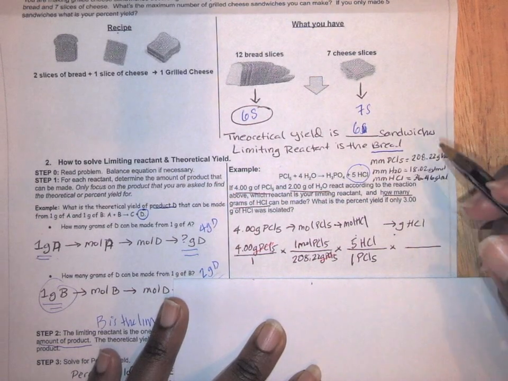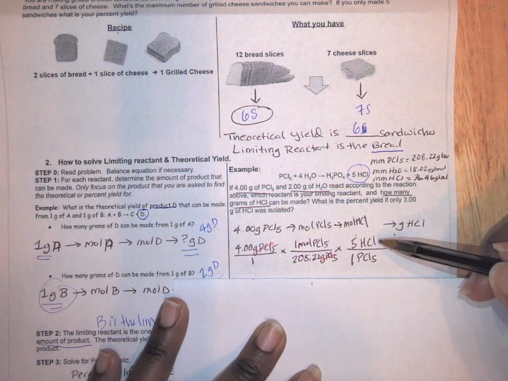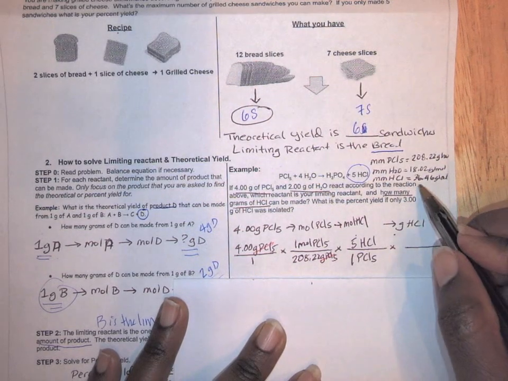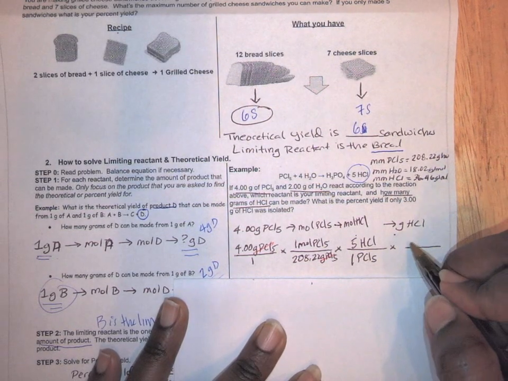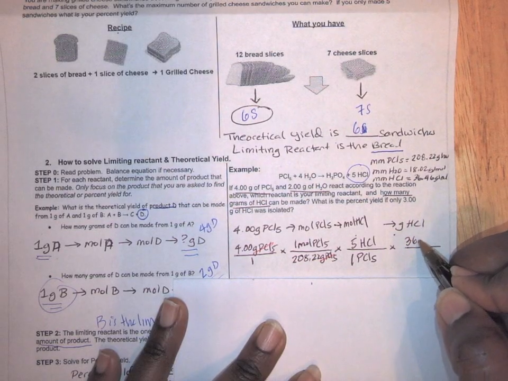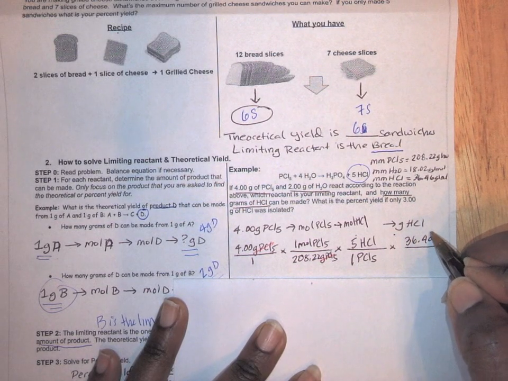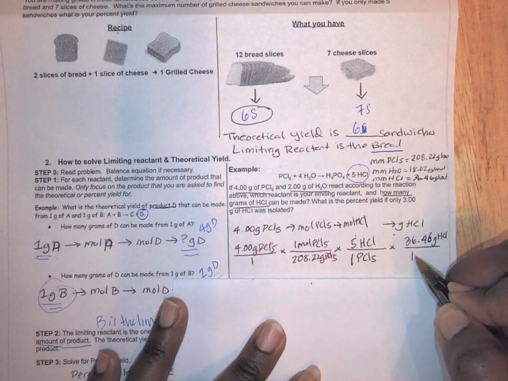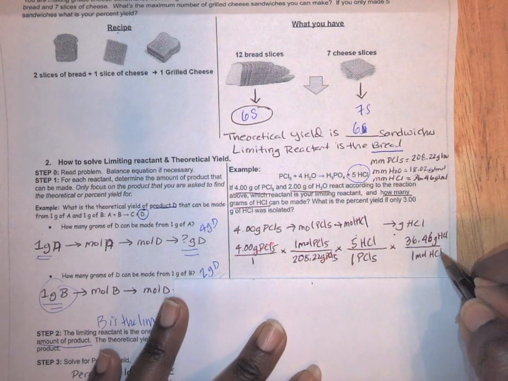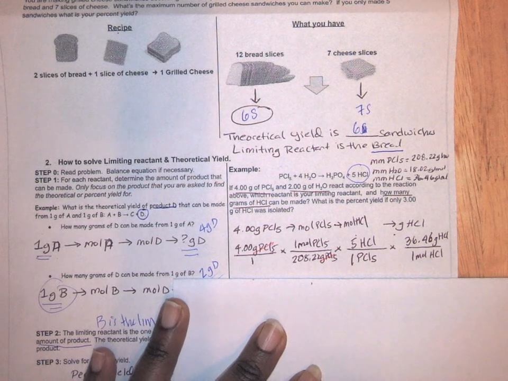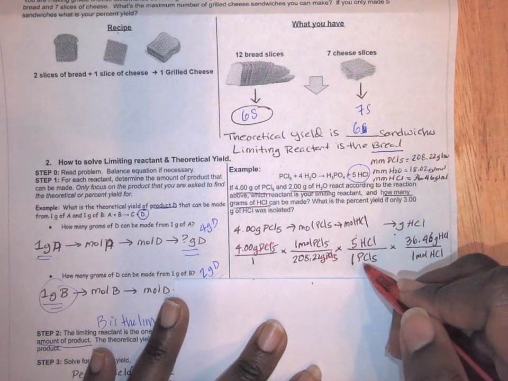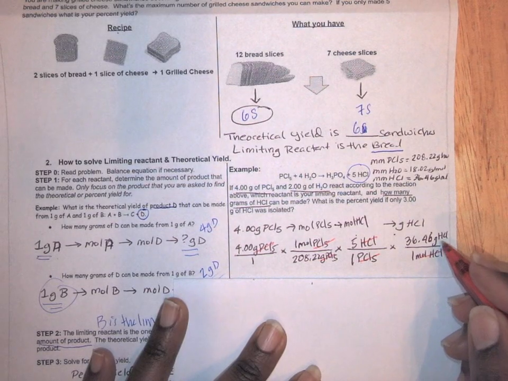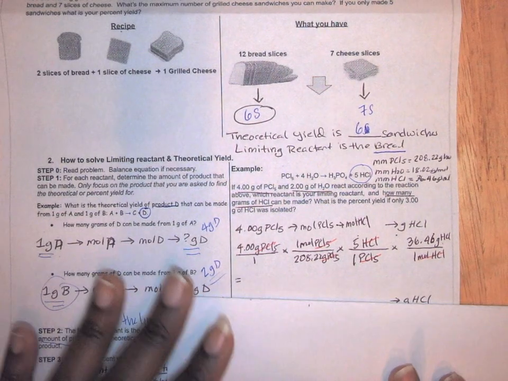And then over here, I want to go from moles of HCl to grams of HCl. So for that, I'm going to use the molar mass again of HCl, and this time I'm going to put the grams on top because I'm trying to get grams. And I'll put the 1 mole of HCl in the bottom. Okay? So then notice how in the end, the only unit that we're left with is grams of HCl.